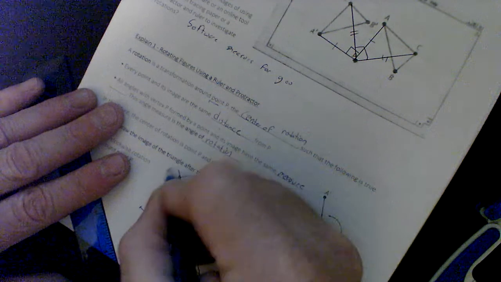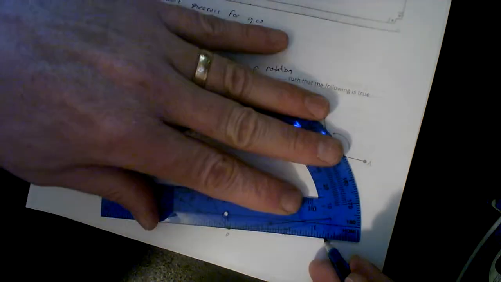There. I'm going to call that C prime. Alright, we got one more to go. B, so I'm going to do the same thing. I'm going to draw a line to B.